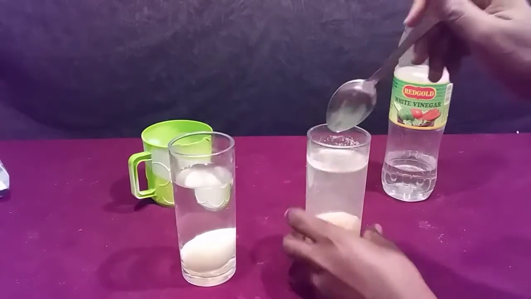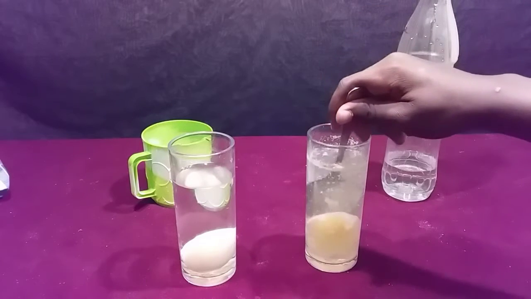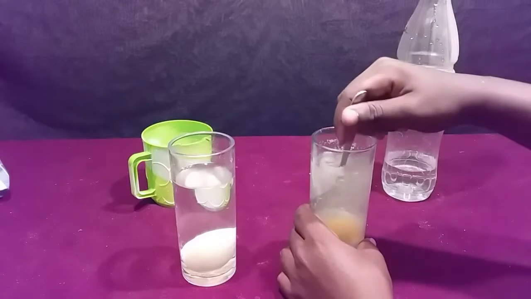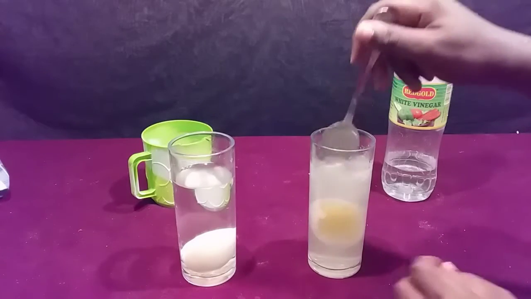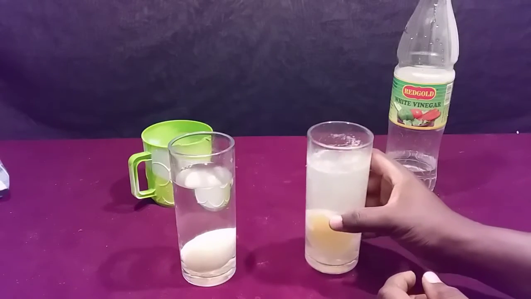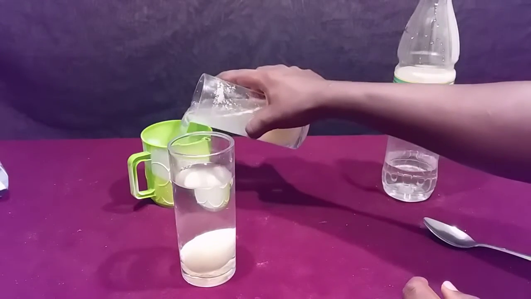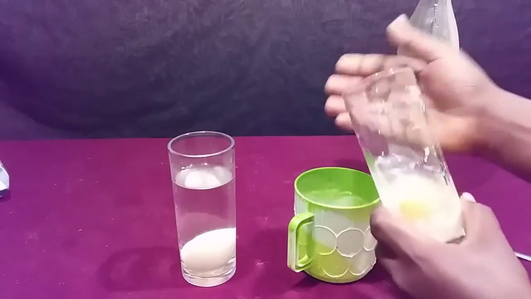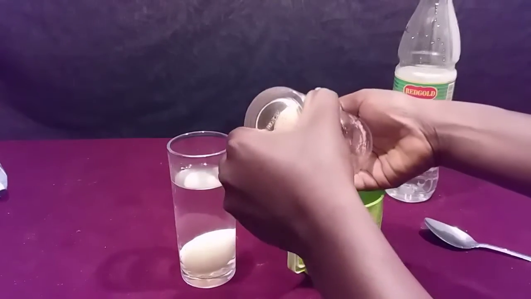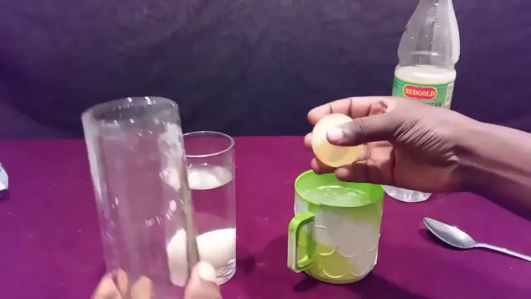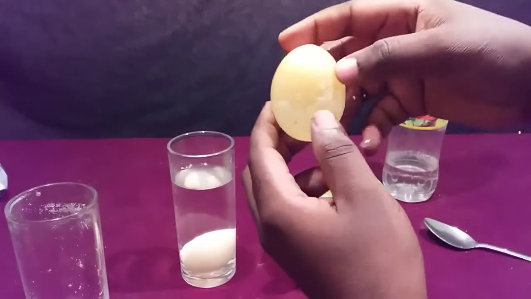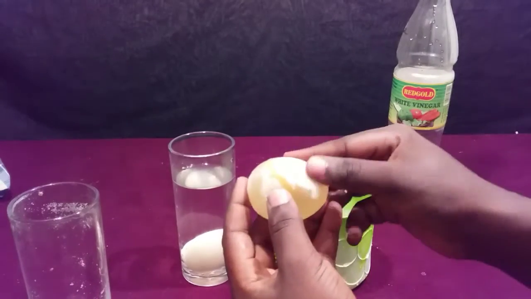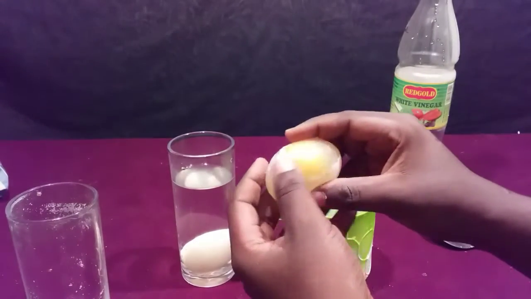So let's try to remove it very carefully to see how it behaves. Let's try to pull out my egg very slowly. Now you can see it's very slippery. You can see that the outer shell, the outer coat of it has already been removed.